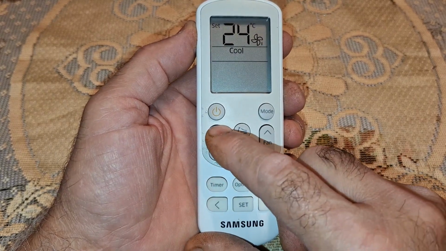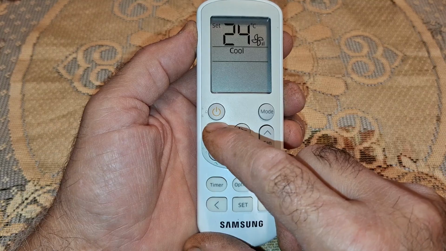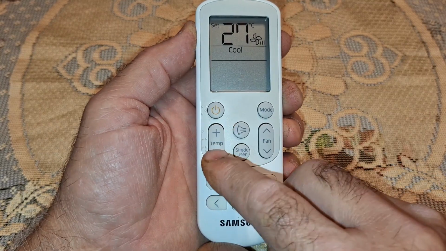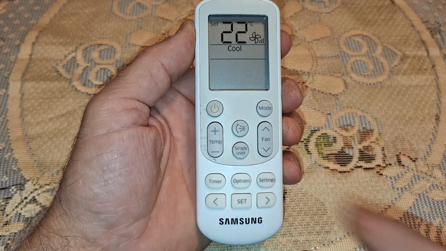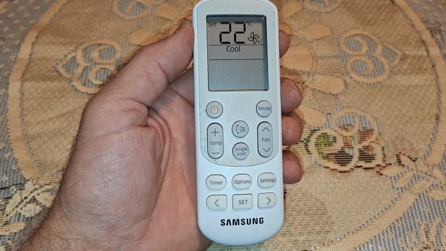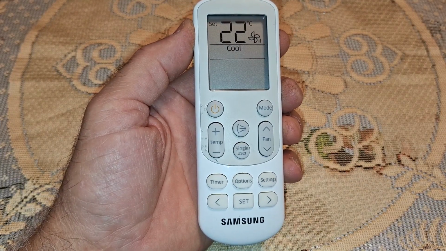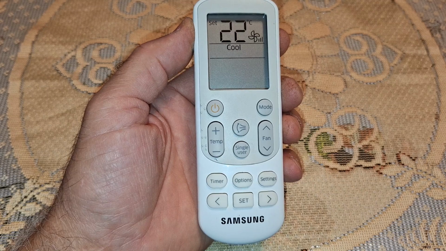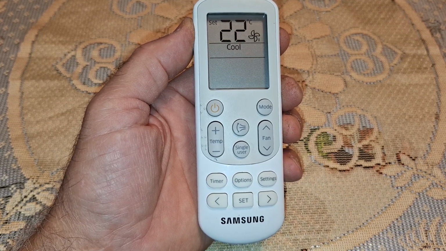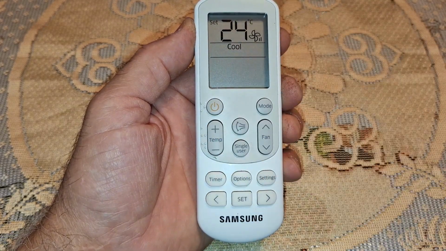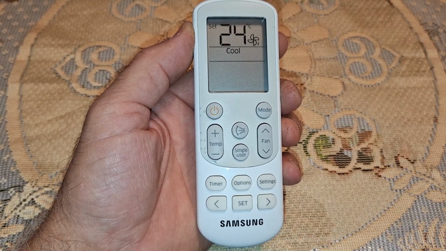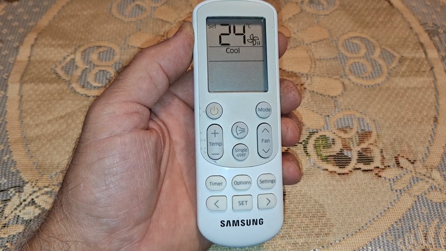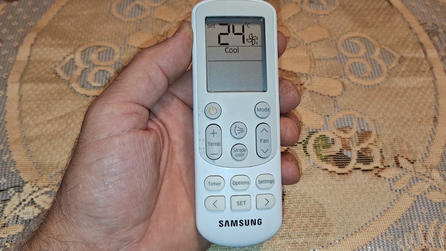This button is used to increase the temperature of the air conditioner, and this button is used to decrease it. In cooling mode, it is recommended to set the air conditioner temperature to 22-24 degrees Celsius. If you want your air conditioner to consume less energy, then keep the temperature between 24-25 degrees Celsius.